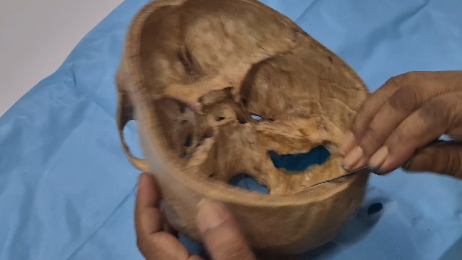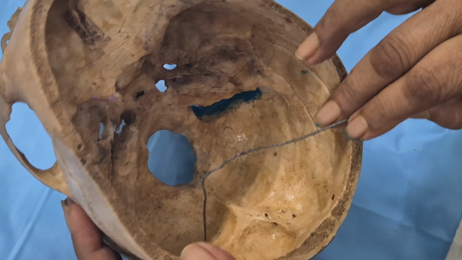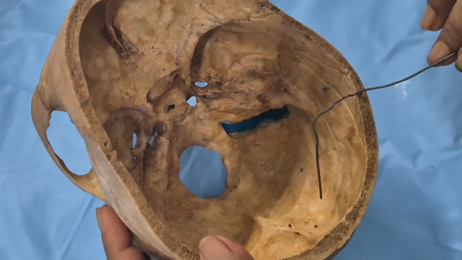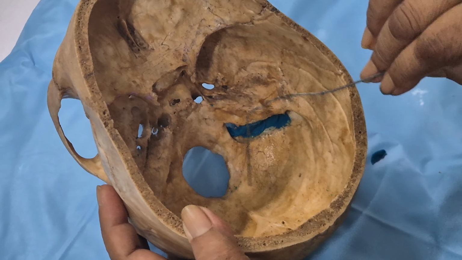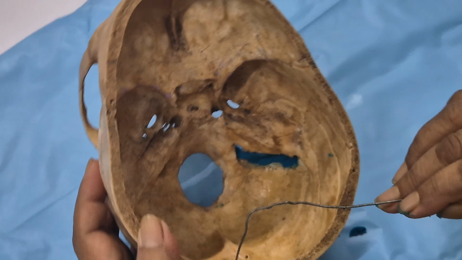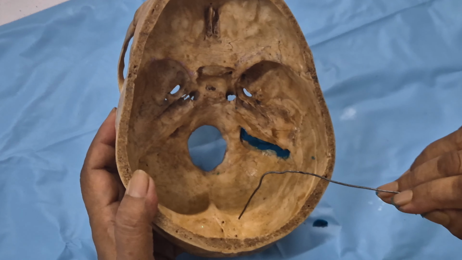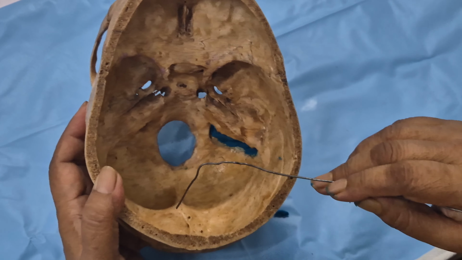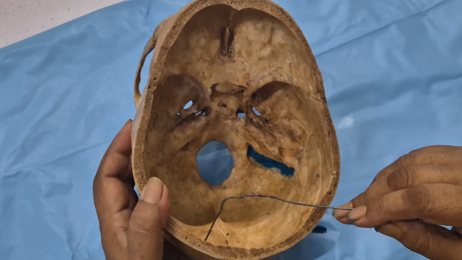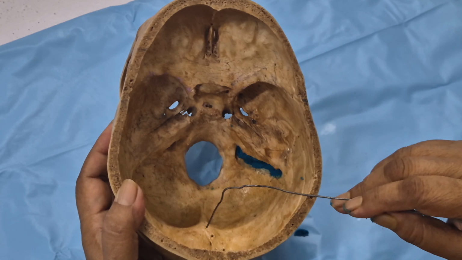Next, the posterior cranial fossa. You will see that there are some depressions. The upper depression is triangular and the lower depression is quadrangular. In this triangular depression lodges the posterior part of the brain, that is the occipital pole of the cerebral hemisphere, and in this occipital pole the visual area is situated.